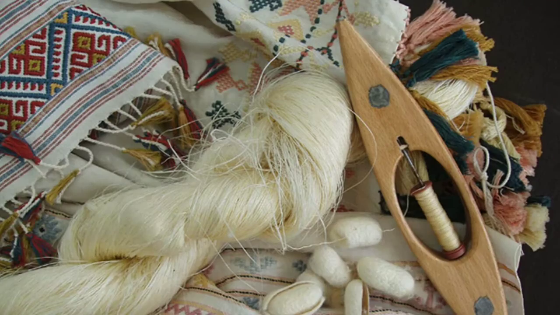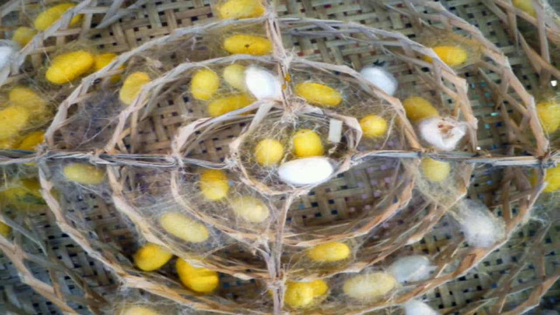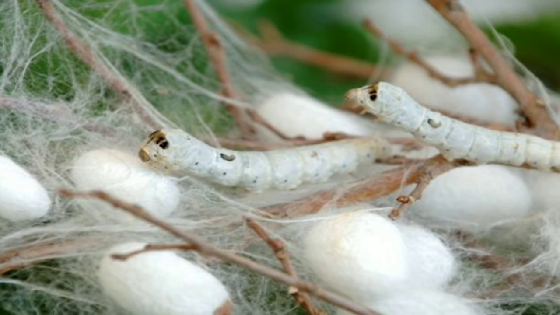The silk thread or the silk yarn is obtained from the cocoon. Different types of silk are obtained because of the different types of silk moths. The mulberry silk moth is the most common kind of silk moth that produces soft, elastic, and shining silk.